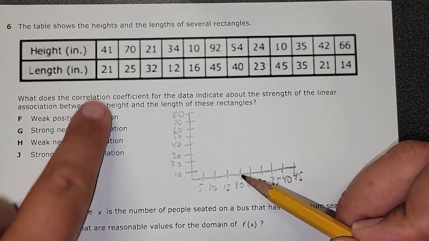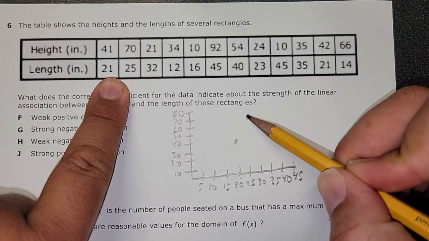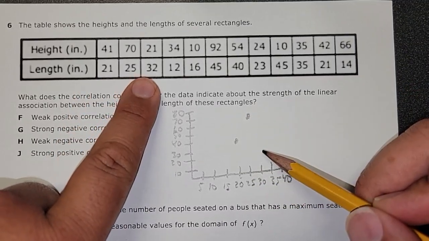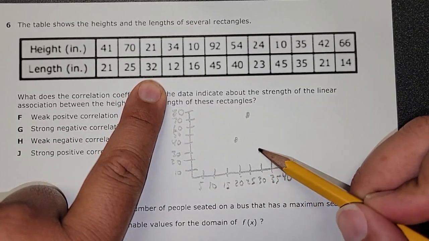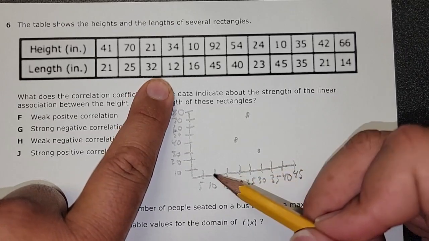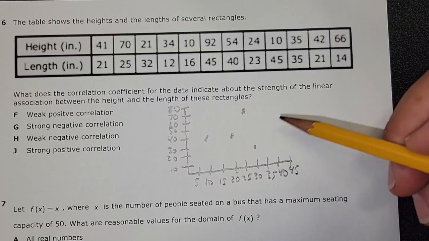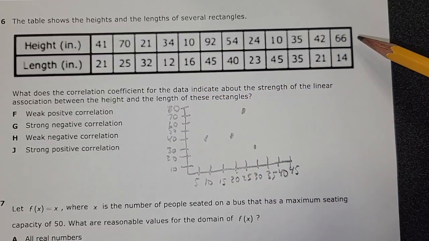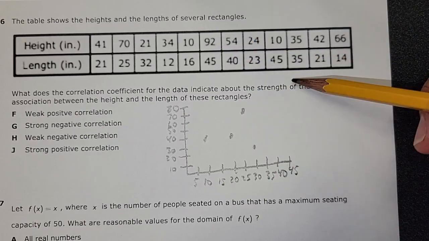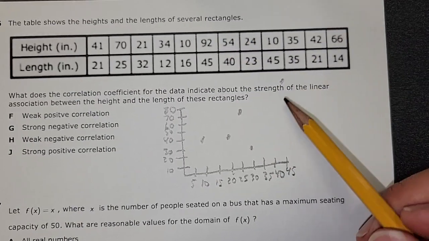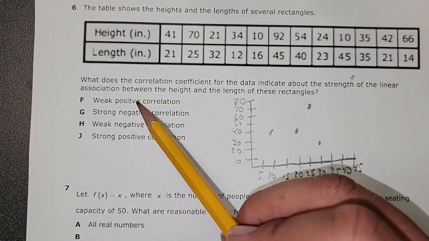So like 21, 41 would be like here. 25, 70 would be here. 32, 21 is right here. 12, 34. All right. So we're going to plot all these points here, and one goes all the way to 90. One's going to be like way up here. 45, 90 is like way up here. And you're going to tell me, is this going to be a strong positive, strong negative, weak positive?